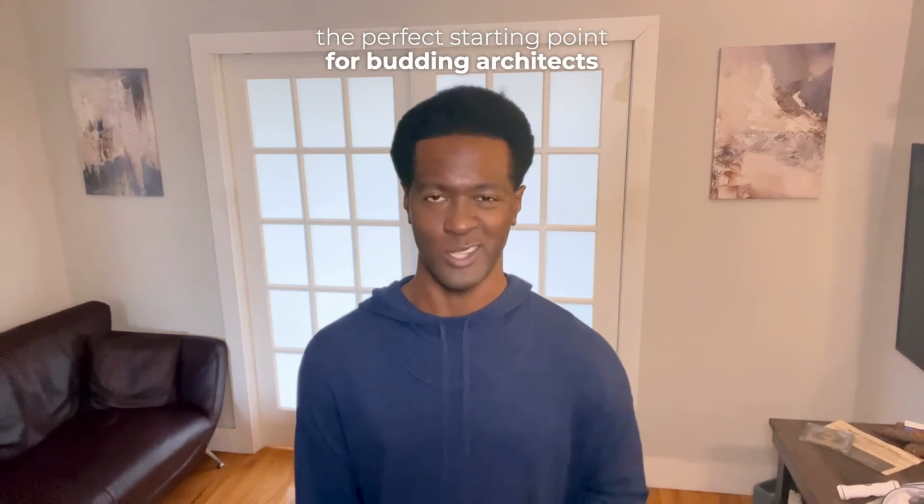Now you're ready to design and implement a two-tier architecture for your next project. It's simple, effective, and the perfect starting point for budding architects.